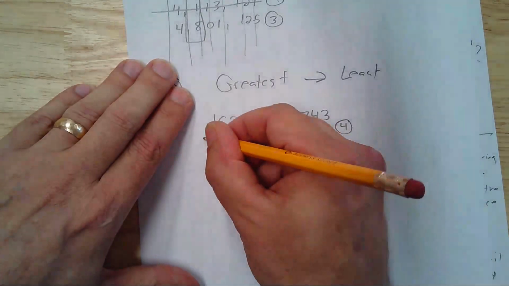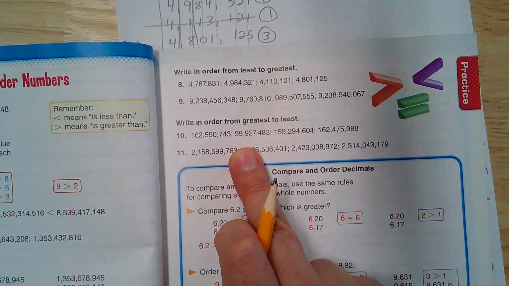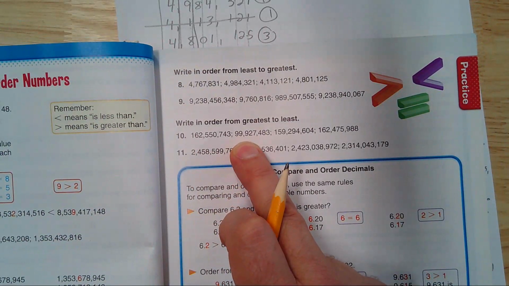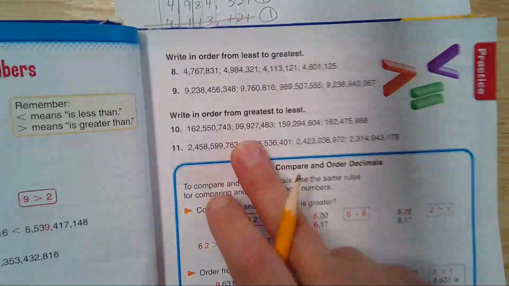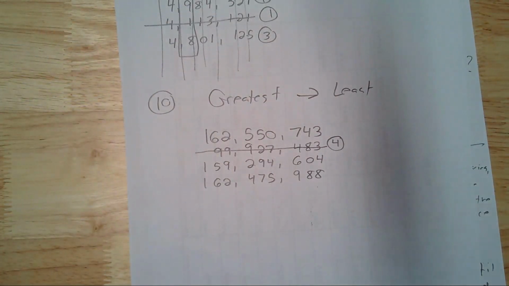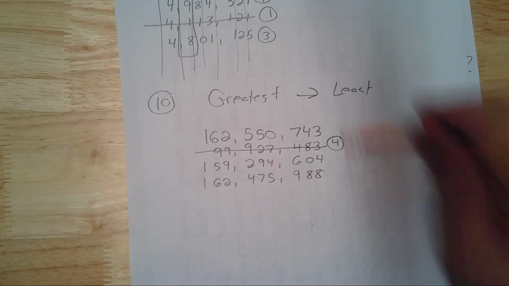And again, if you don't write them up and down, would you have seen that there? I don't know. Maybe you would, maybe you didn't. But when you write them up and down, it's just so obvious that this one has 8 digits and everything else has 9 digits to it. So which one's in third place? Number 1, number 2, or number 3?